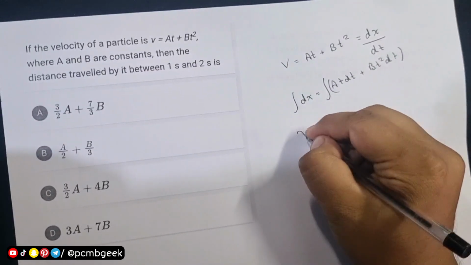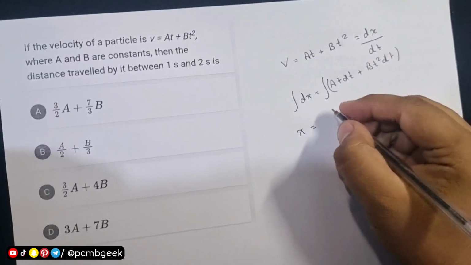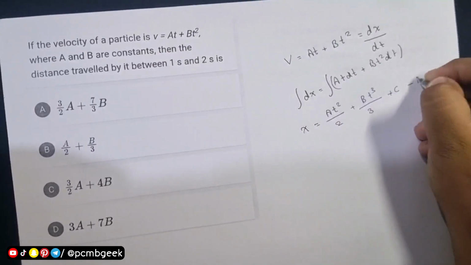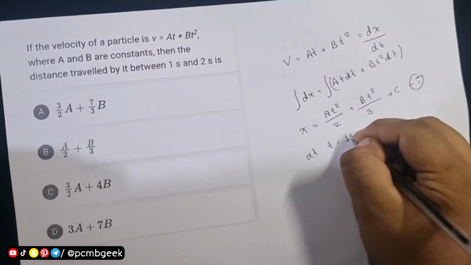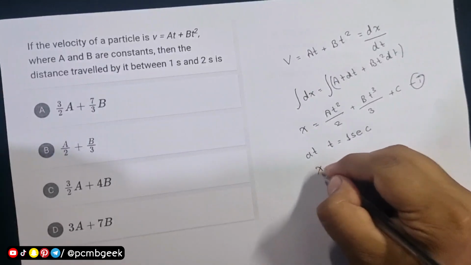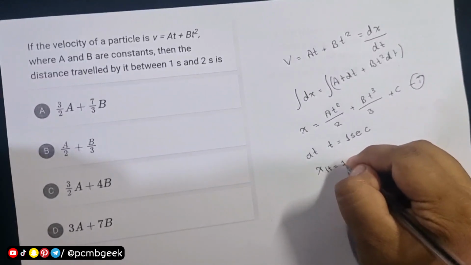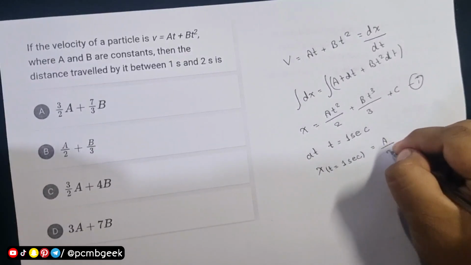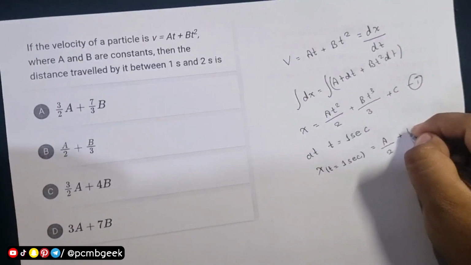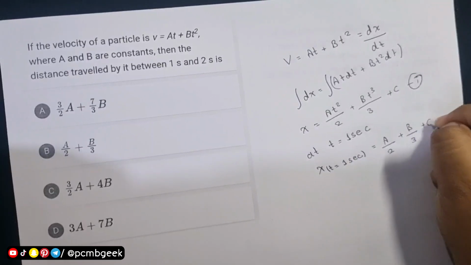We get the particle's x equals, as we all know, at time t equals 1 second, our displacement x at t equals 1 second equals half of a plus 1/3 of b plus c.